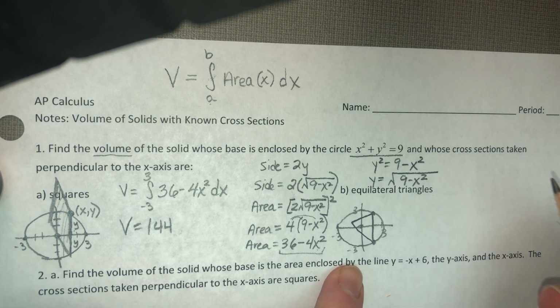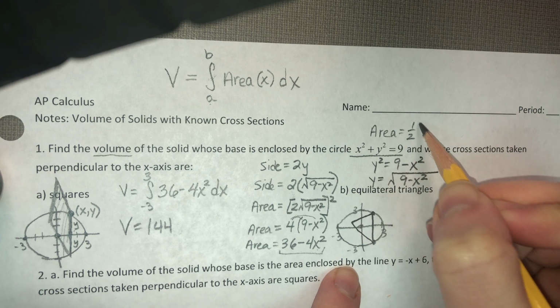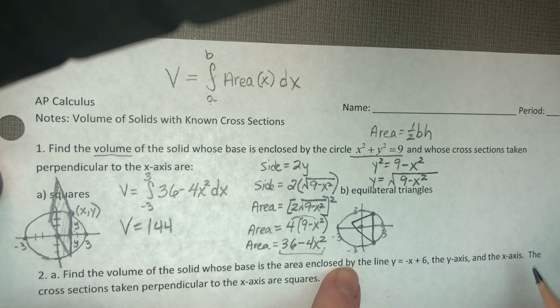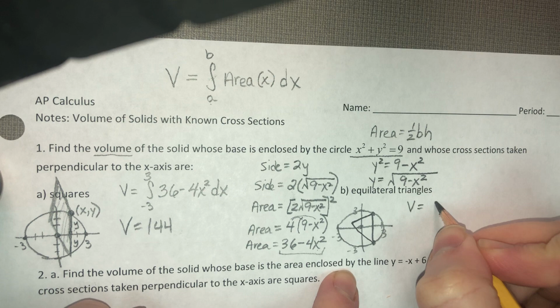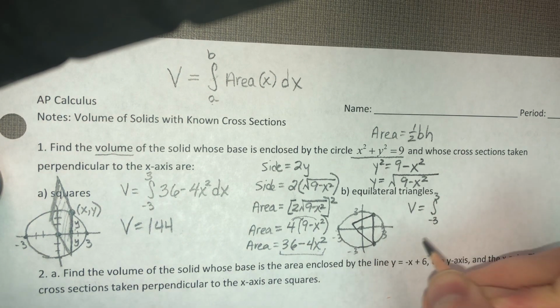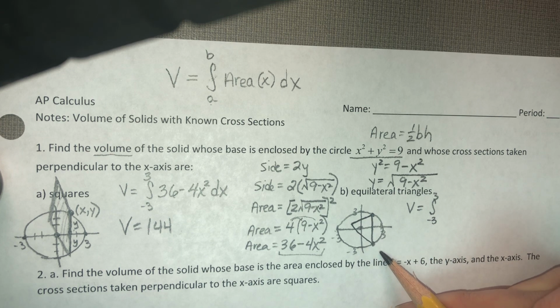How do you find the area of an equilateral triangle? Well, the area of the triangle formula is 1/2 of the base times the height. So that's what we're going to have to put in to our integral. -3 to 3 is still the leftmost x to the rightmost x for my integral, but I need to come up with an equation which gives me the area of this triangle for any x value in terms of the variable x, okay?